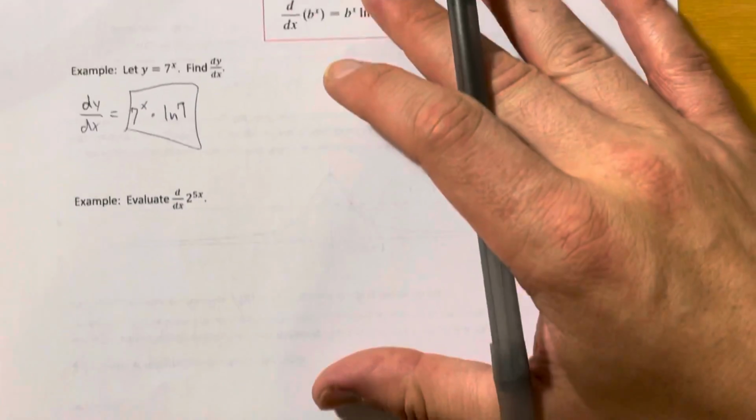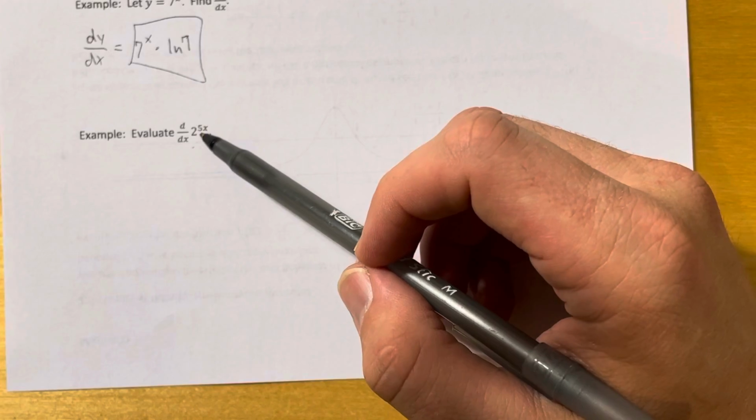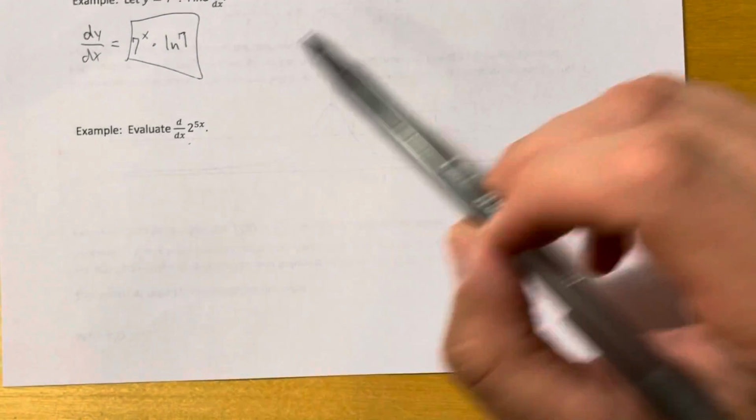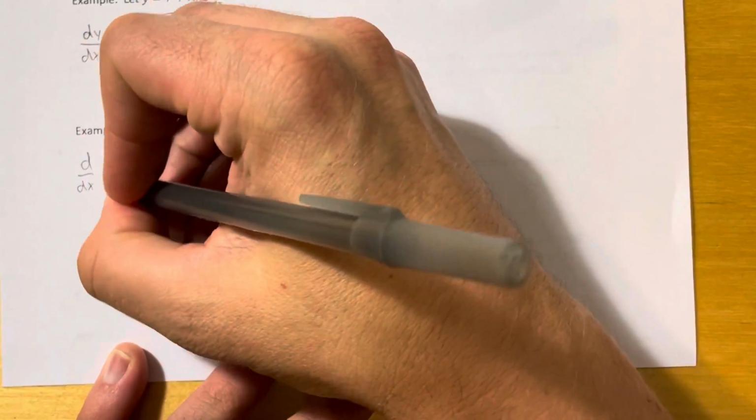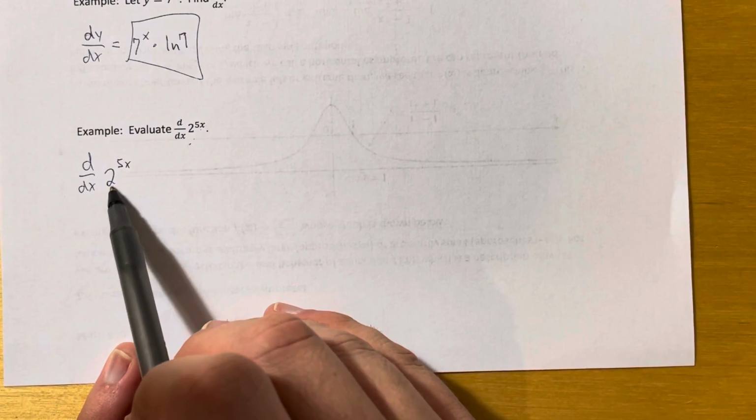Let's do another example with something that looks a little bit more complicated, and I want to look at this from two different perspectives. I want the derivative of 2 to the power of 5x. Now this I recognize as a composite function, right? The inside function is 5x. The outside function is 2 to the x.